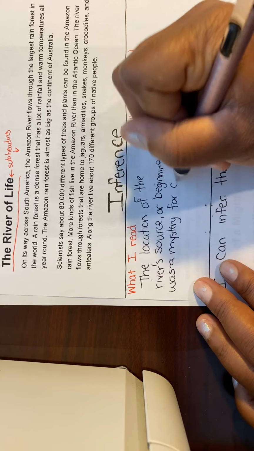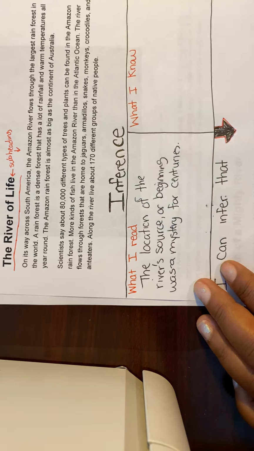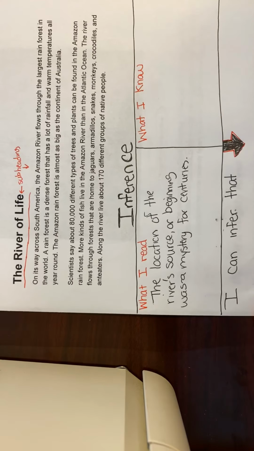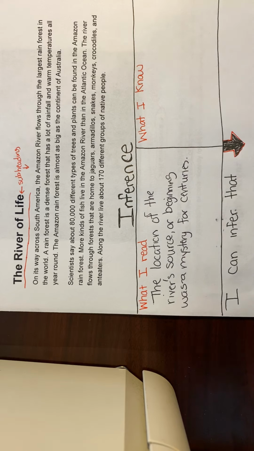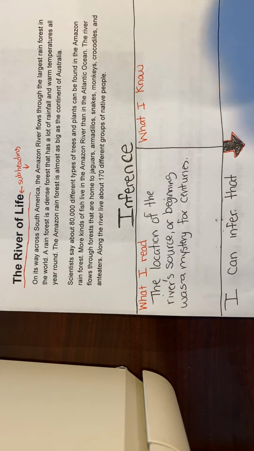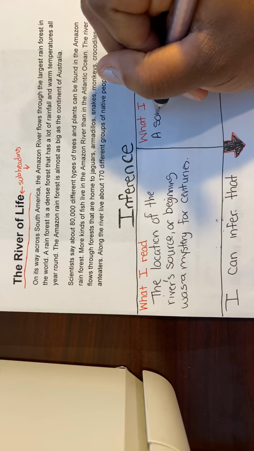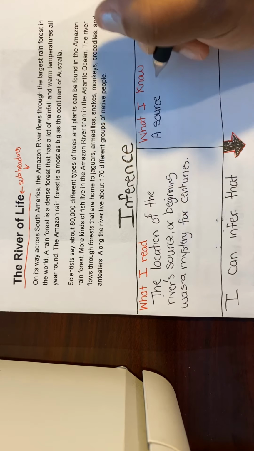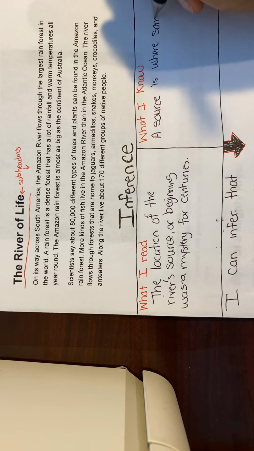That's years. What I know. So, I read that the location of the river's source or beginning was a mystery for centuries. What I already know, that a source is where something begins.